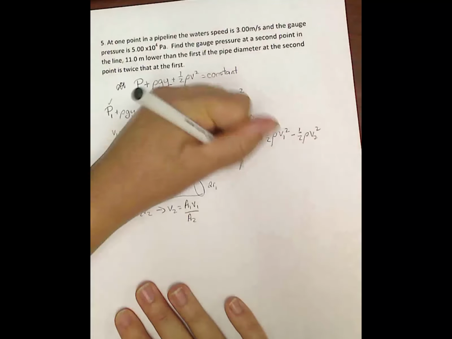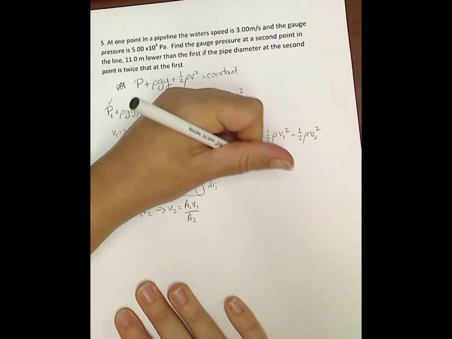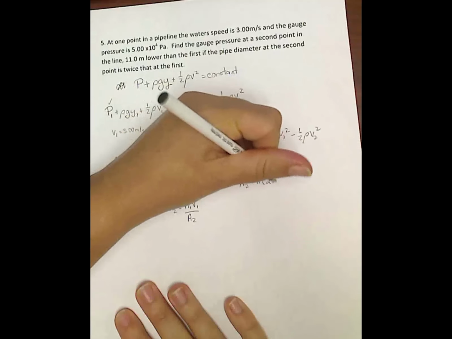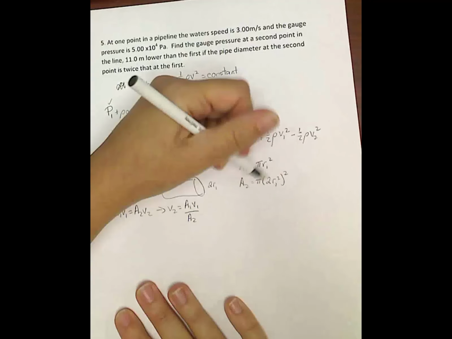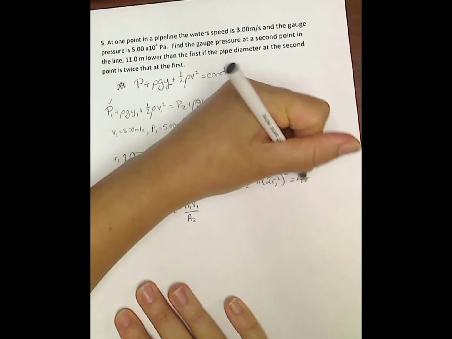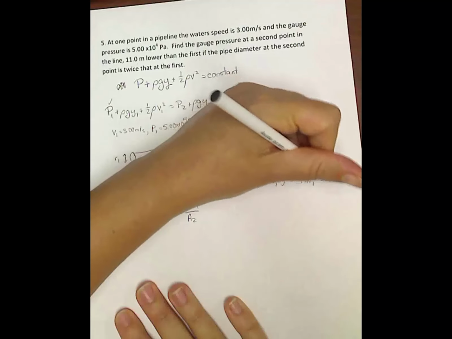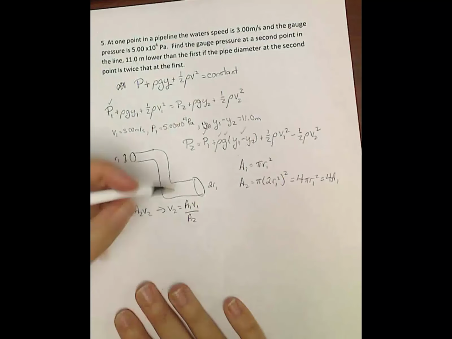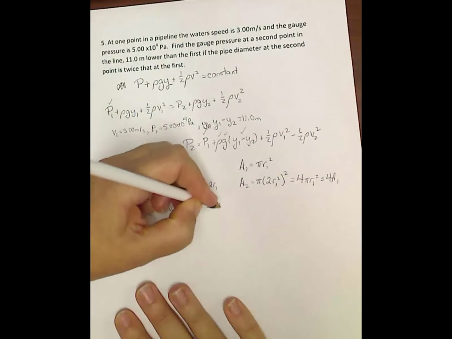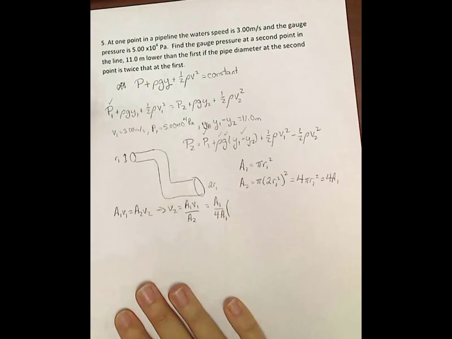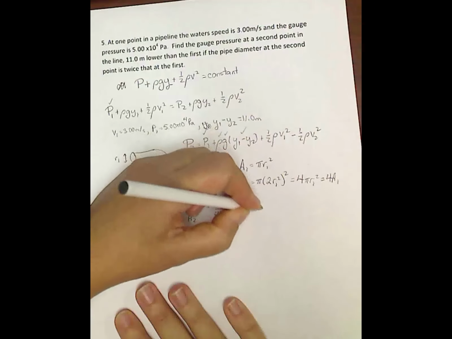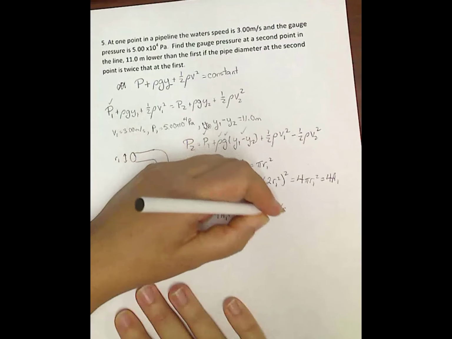So A1 is equal to pi R1 squared. A2 is equal to pi times 2R1 squared. So if I square that, I get 4 times pi R1 squared, so I get 4 times A1. So the area of pipe 2 is 4 times the area of pipe 1, and so that means, of course, that the speed in pipe 2 is going to be 1/4 that of the speed in pipe 1. So I'm going to get 0.75 meters per second.